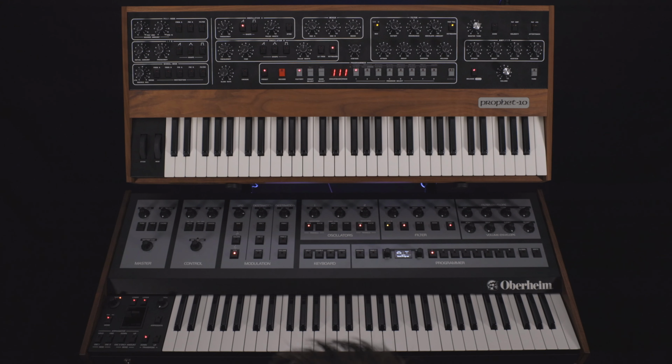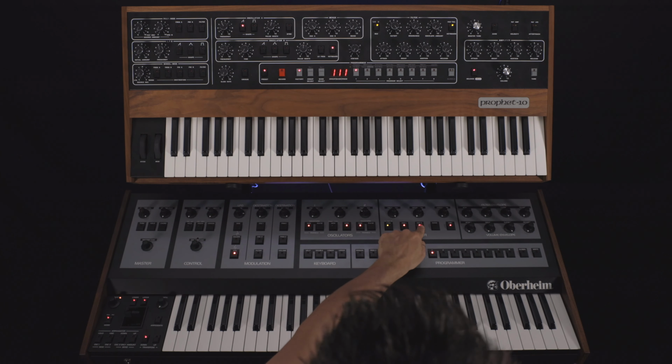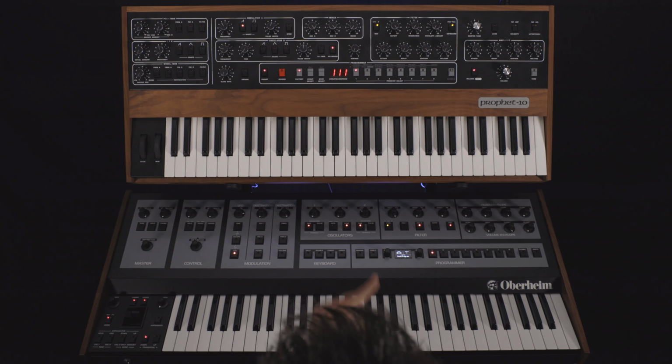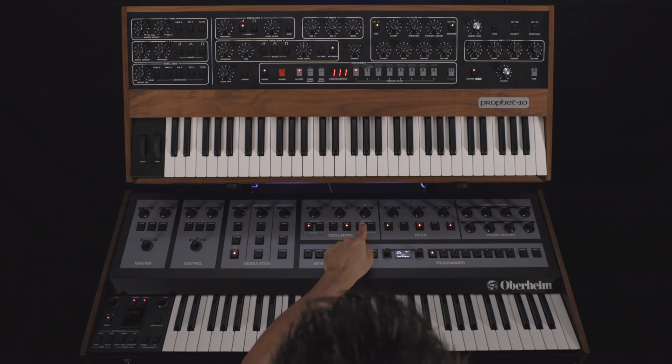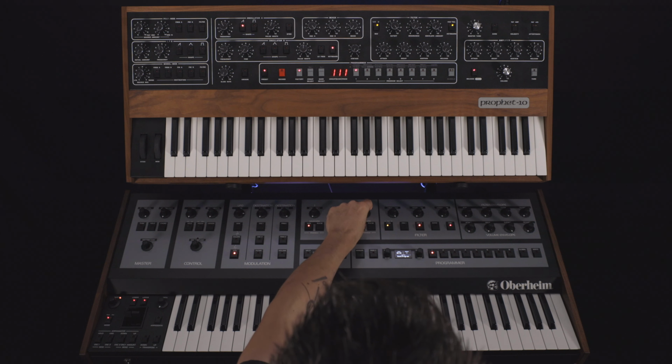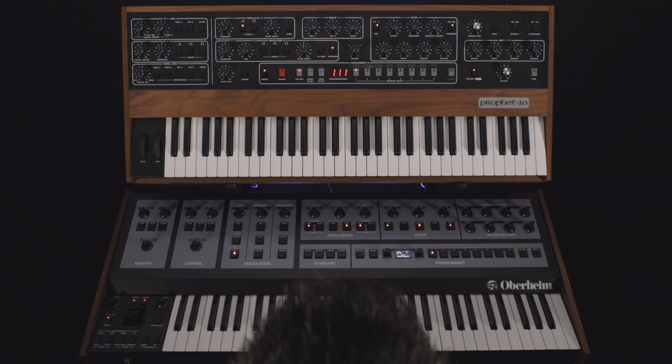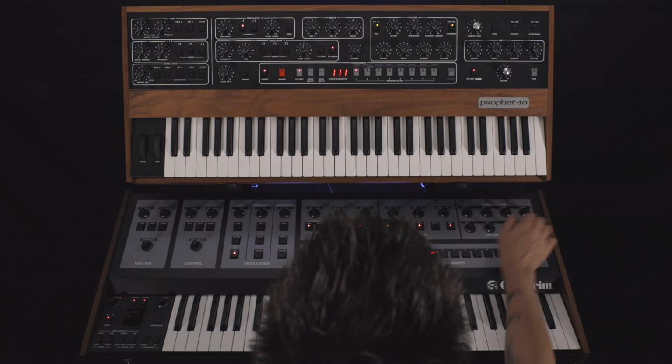Now let's explore oscillator sync. On the OB-X8, oscillator 2 gets its pitch from oscillator 1. Therefore, the frequency knob on oscillator 2 will have the effect of adjusting the timbre rather than the pitch. Let's modulate this with sample and hold.